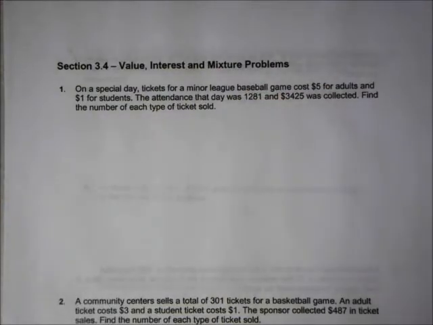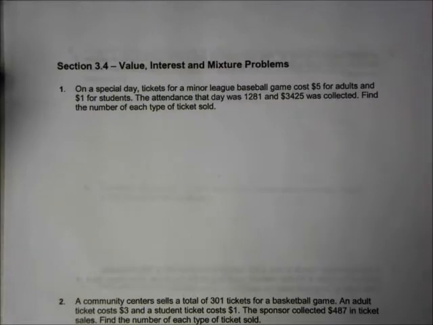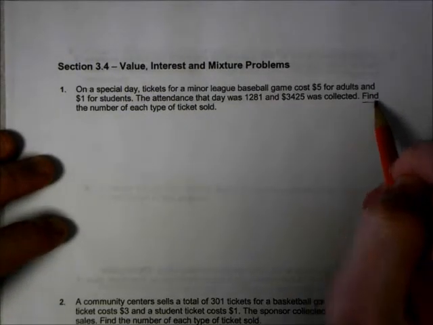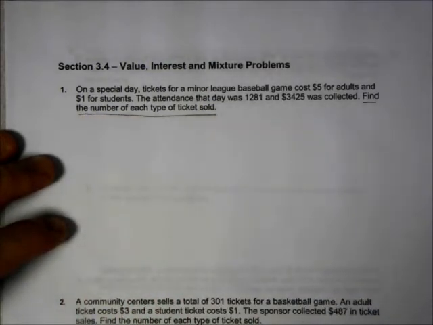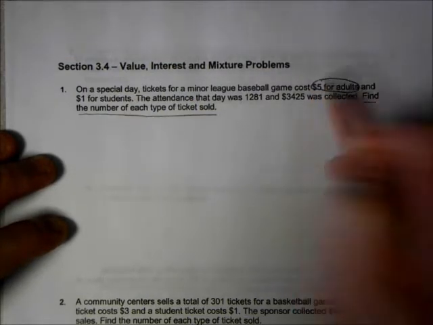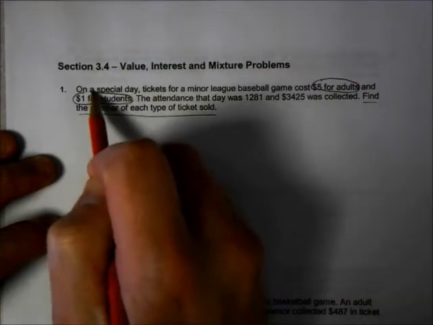All right. Well, the hardest part of any word problem is reading through the material, trying to figure out what they're asking, and once you know that, trying to get your equation set up. Usually, what you want to find is given in the very last sentence: find the number of each type of tickets sold. So we have two different types of tickets. We have adult tickets, which sell for $5, and student tickets, which sell for $1.